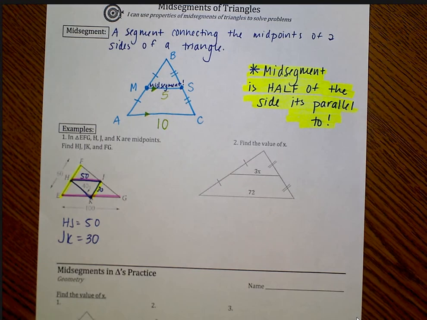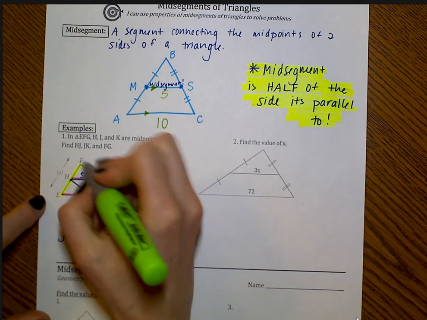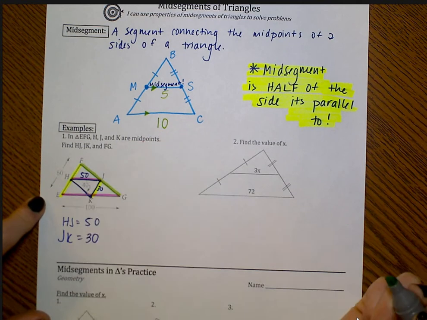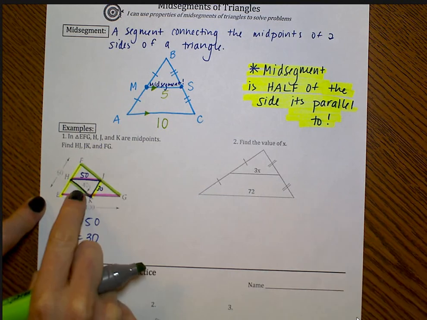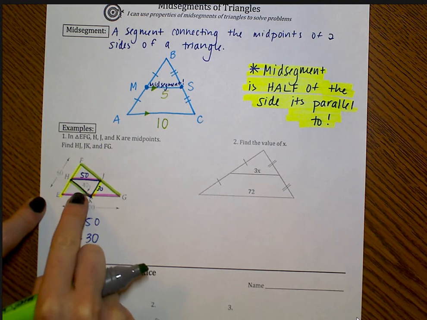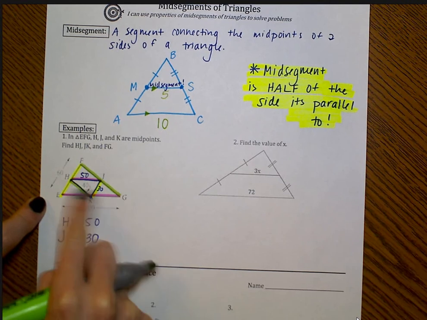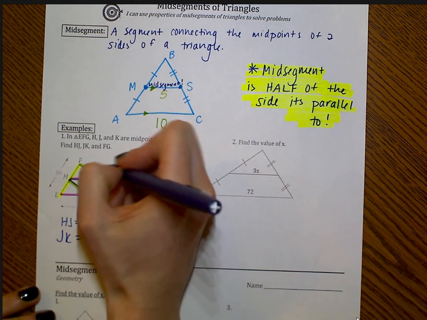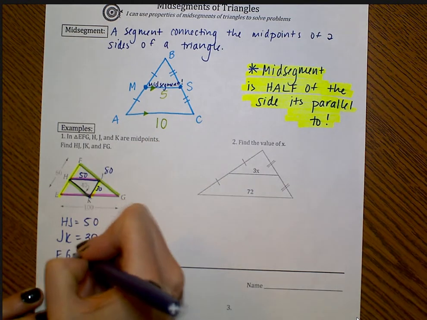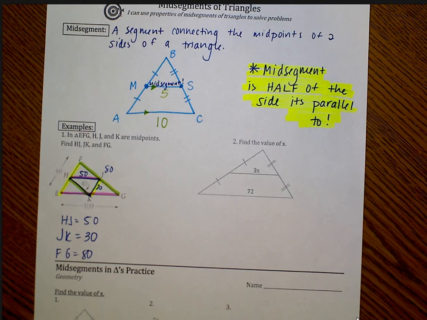Okay, the last one here, I want to find FG. And that's going to go with the midsegment HK, which they told me that the midsegment was 40. Obviously the midsegment's a lot smaller, so you're not going to say FG is 20. You're going to have to double it this time and tell me that FG is 80. So you're either multiplying by 2 or dividing by 2. There's really no in between.